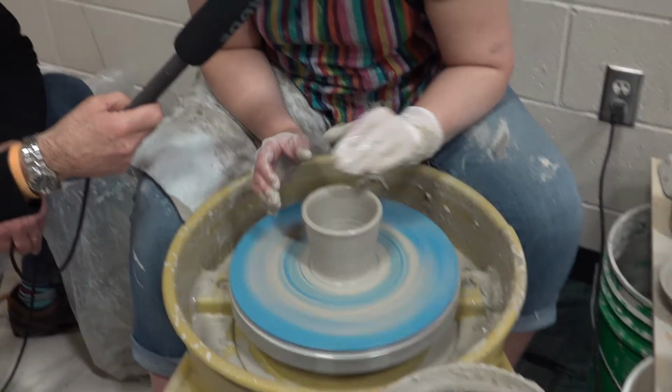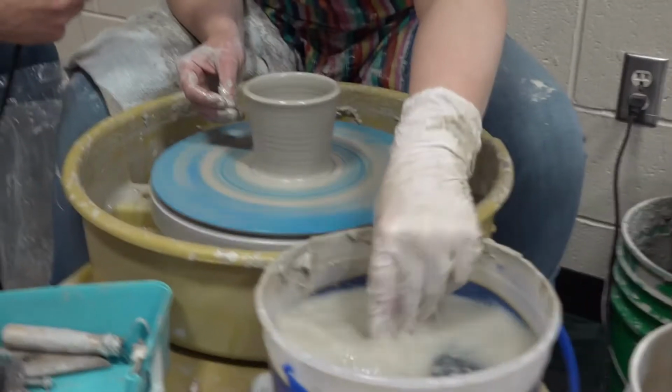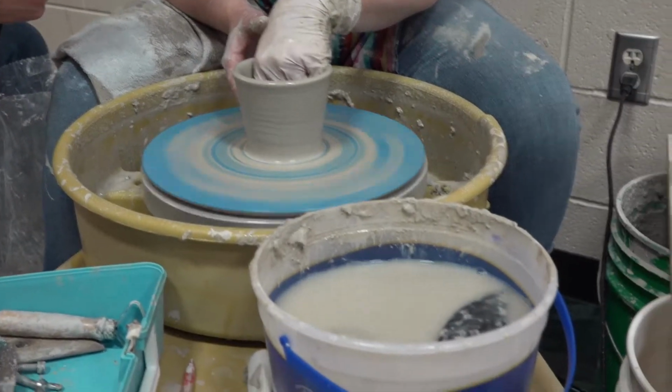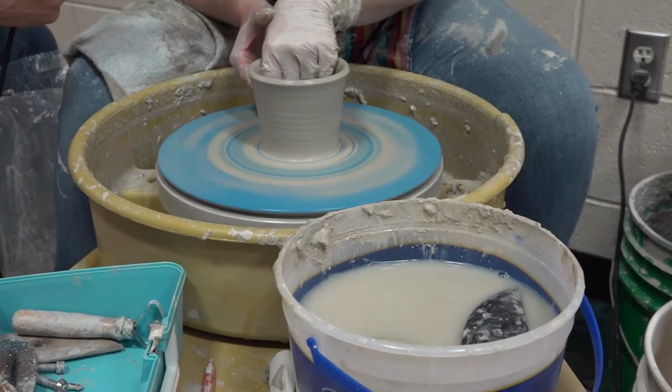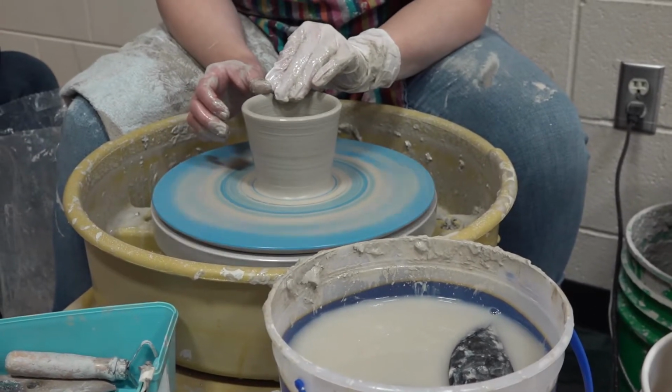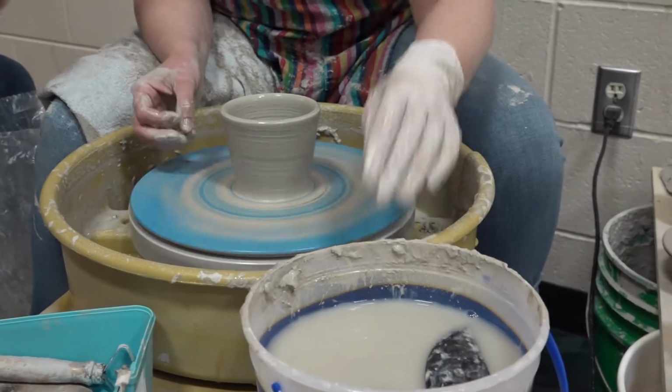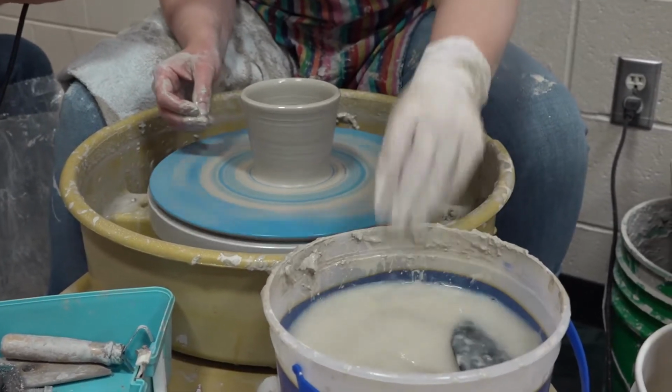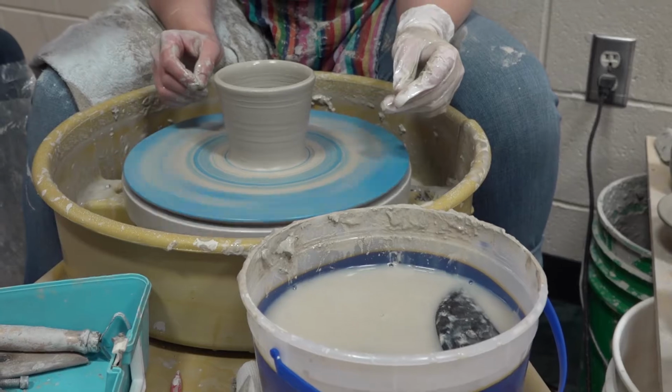So what I throw is called stoneware. And I fire it up to about cone 6, which is just over 2,100 degrees. 2,100 degrees? 2,100 degrees, yeah. You have an oven that'll do that? I have a kiln at home. I have an electric kiln that I use for all of my firing.